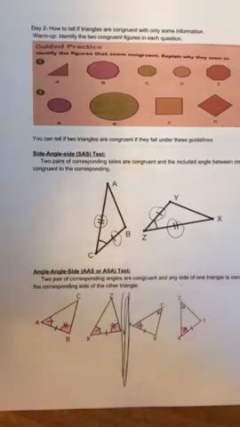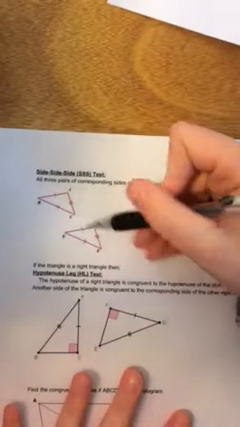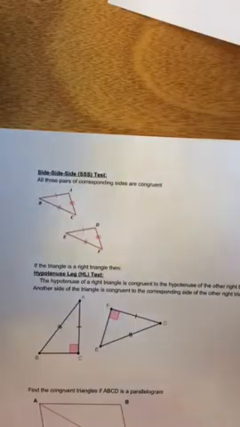Now this is a lot of letters to remember. The one thing you can remember: if it spells a bad word going frontwards or backwards, that is not a congruence test. That does not work. So it's kind of your hint to remember. And then the final one is side, side, side. If they tell you each side is congruent to another side, then you know the triangles are congruent. So side, side, side is the easiest one to remember.